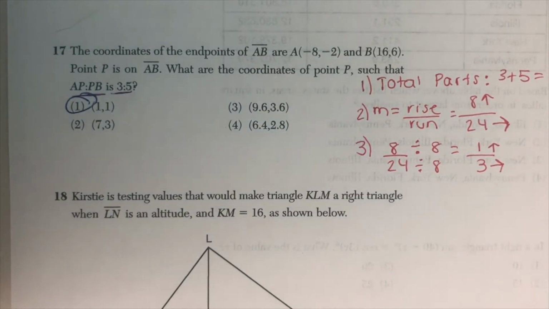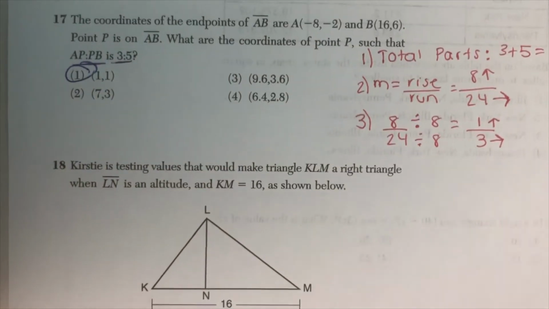Okay. So that's dividing segments proportionally. 3 steps to do that.